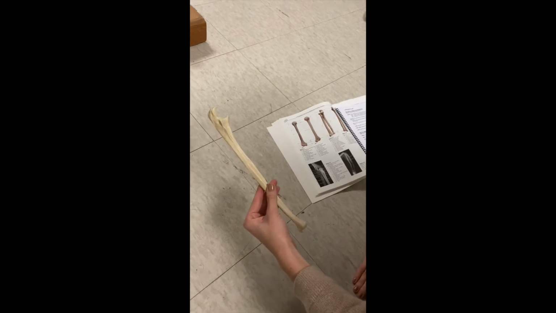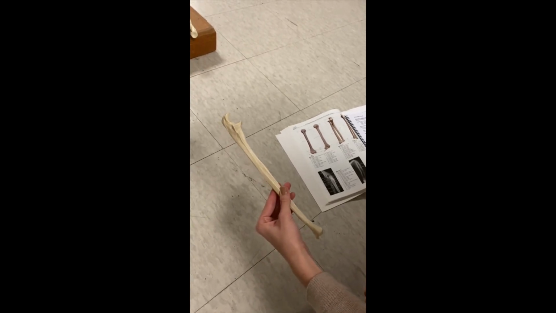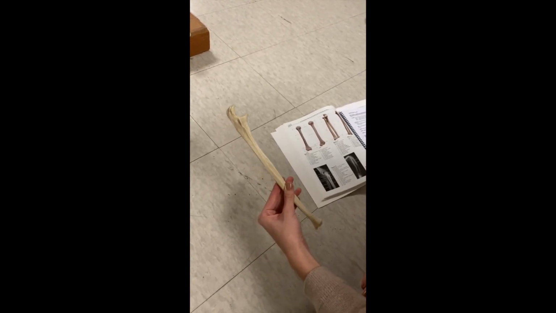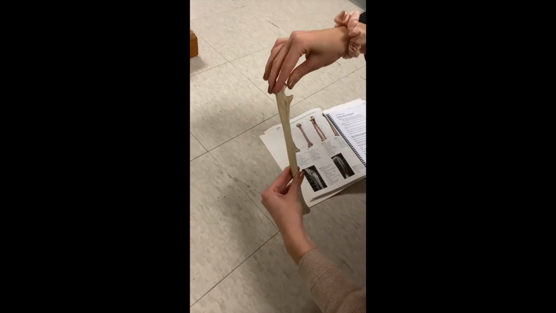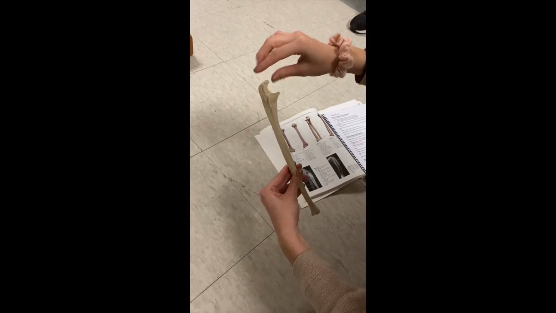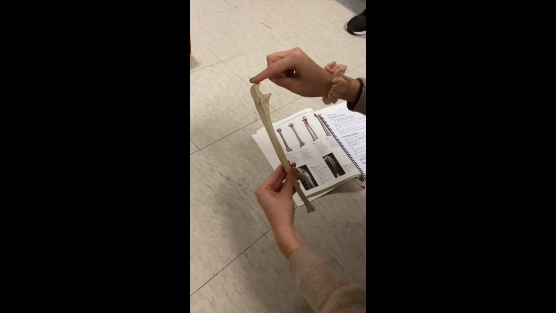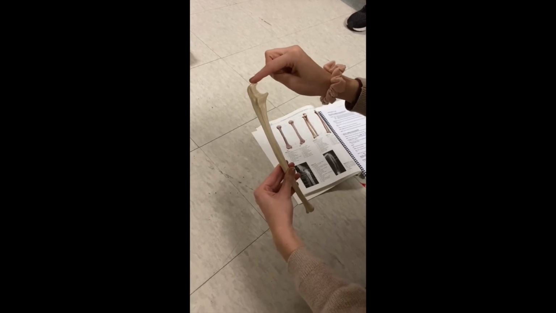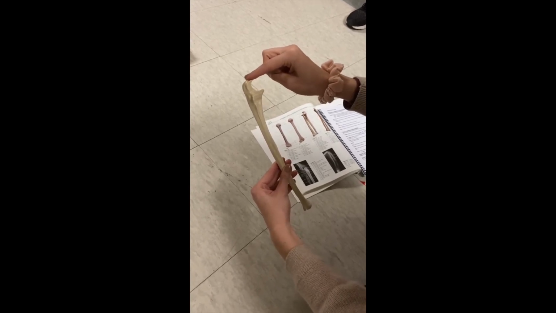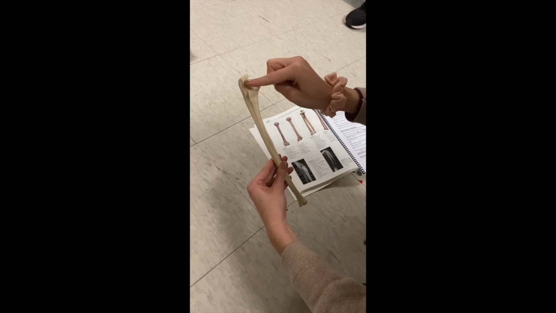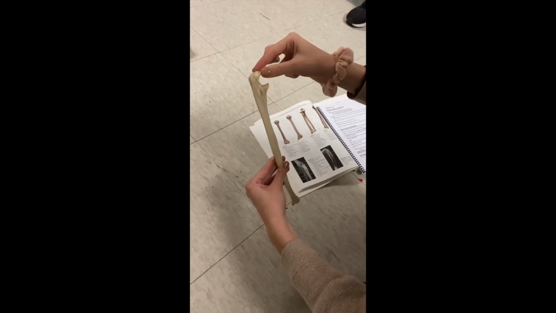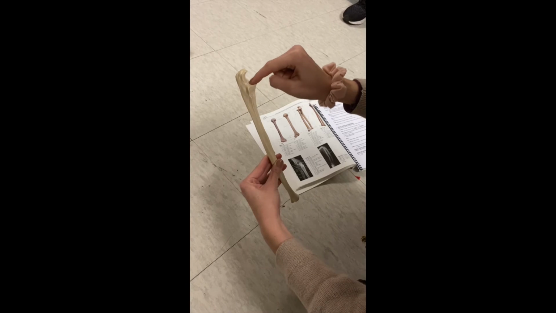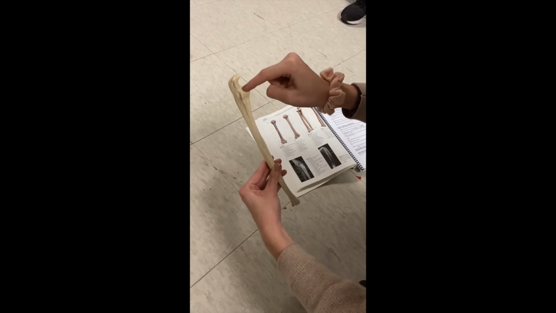So now we're going to look at individual parts of the ulna. So the first thing is the olecranon process. So this is your elbow bone. So this is going to be this area in here, the olecranon process. And then the semilunar notch, or the trochlear notch, is going to kind of be on this same side here, and it's going to be this divot here. So this is the semilunar notch.